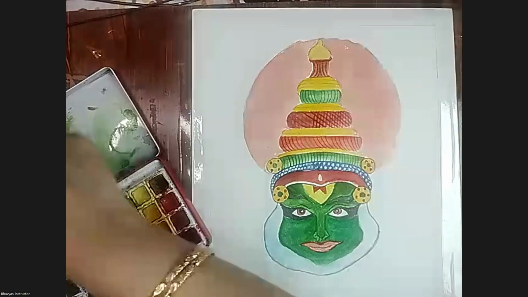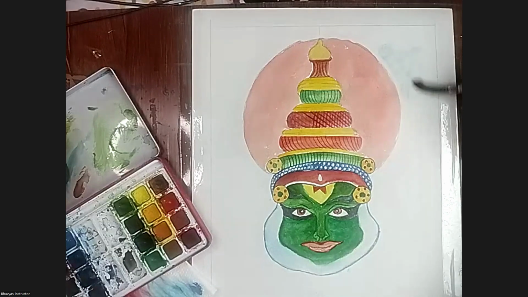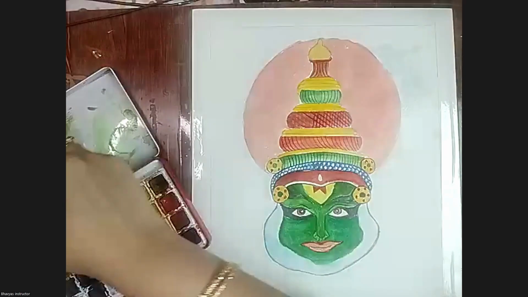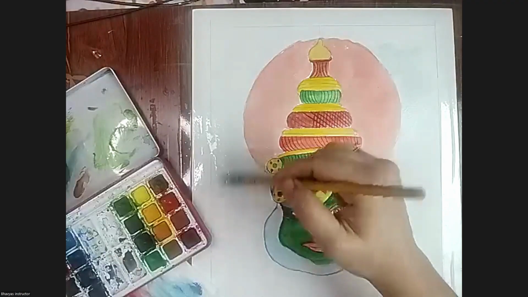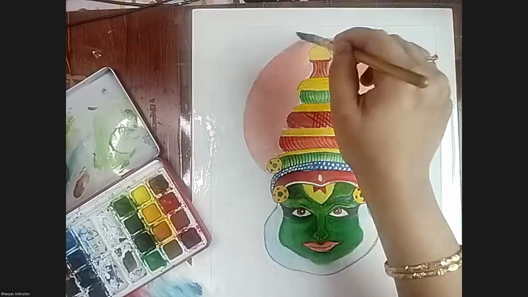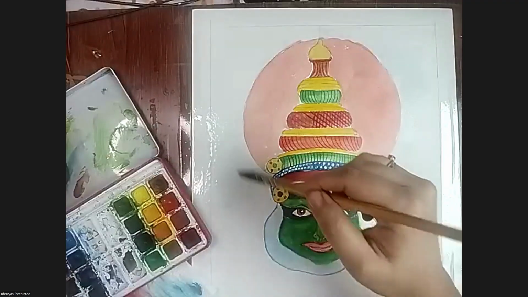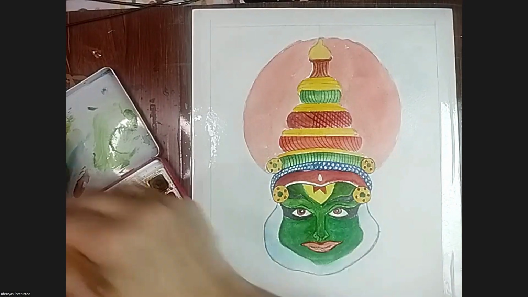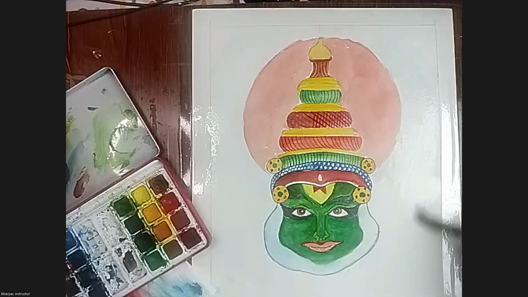For background, it's very easy. So just put clear water first, like this, for the background. Be careful, it should not get mixed up with the color inside. Okay. Just put water like this. Clear water.